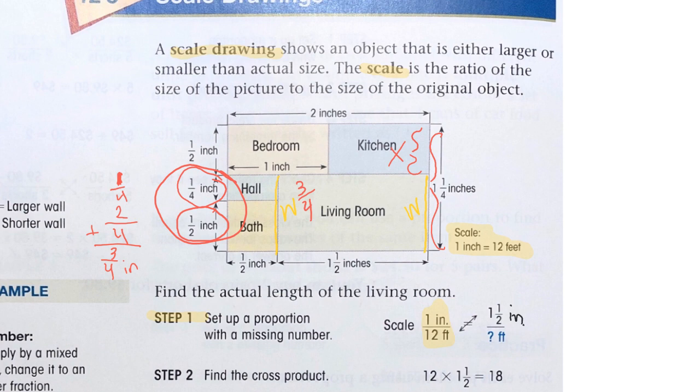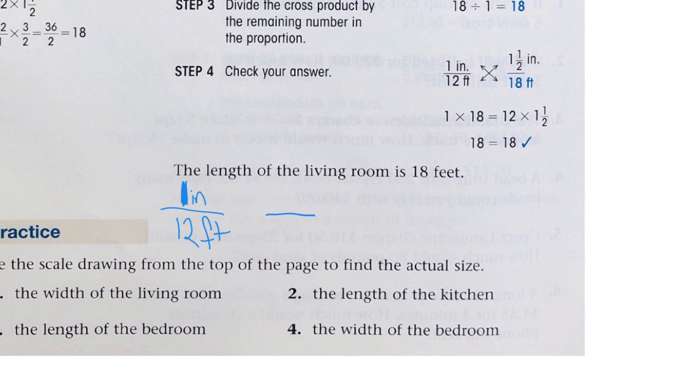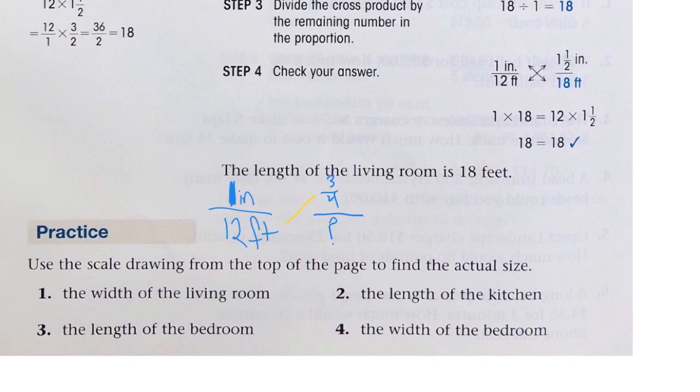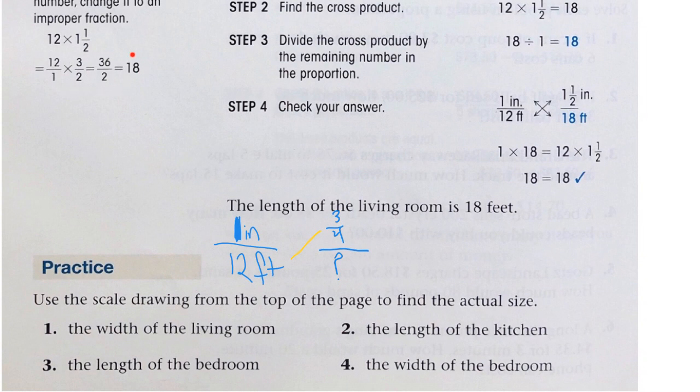So we have from the sample, they had the 1.5 inches for the length. Now we have 3/4 of an inch for the width. So that's going to match the 1 inch in our scale. But instead of 1.5, it's 3/4 for the width because it's shorter. So let's put 3/4 there, and we don't know how many feet that is. So we're going to cross multiply the 12 whole number times the 3/4 fraction. So we can, just like we did with this sample that they showed us up here, we can take our 12 and turn that into an improper fraction, and we're multiplying that times the 3/4.